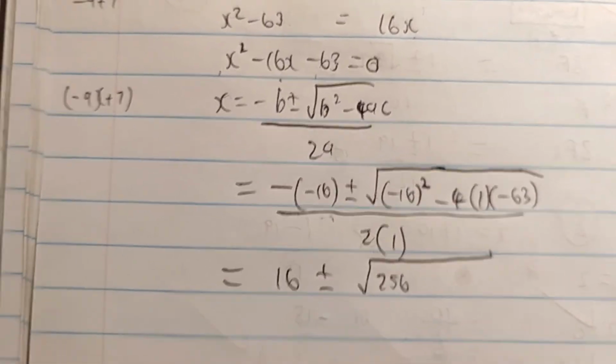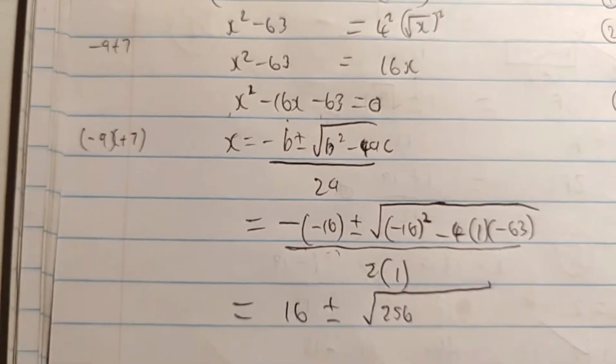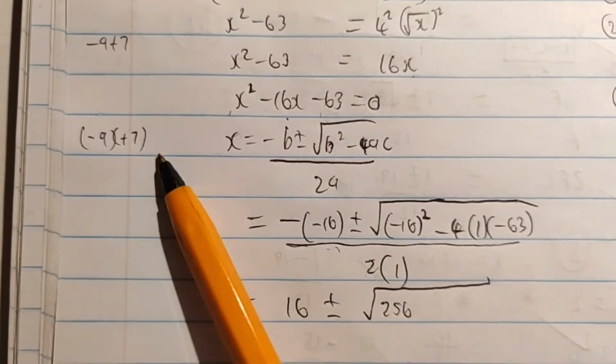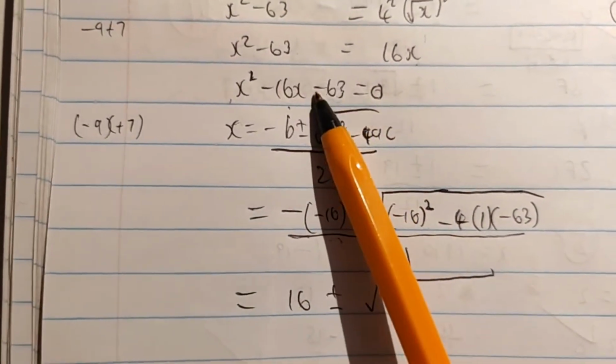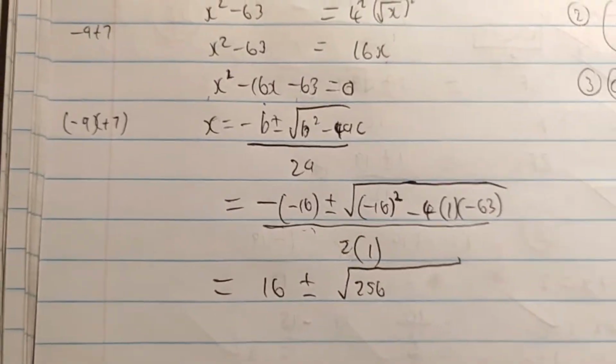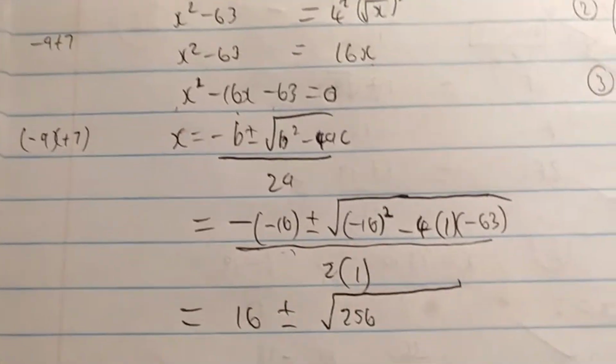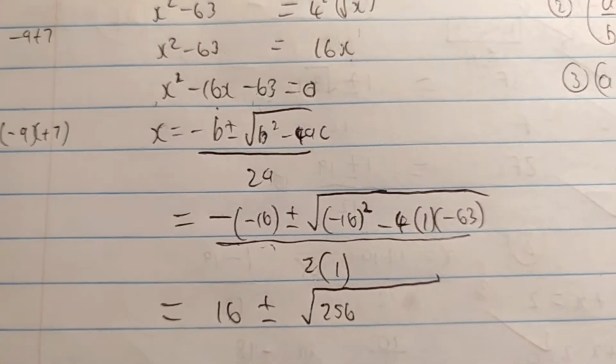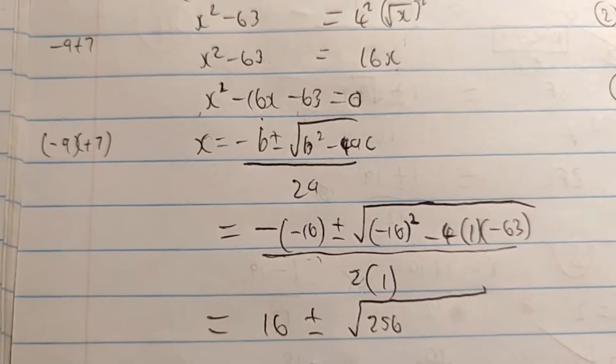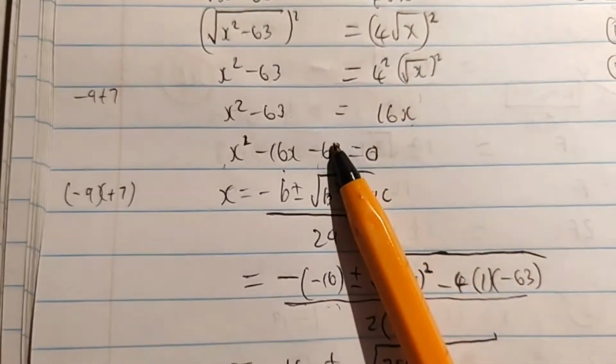I checked this question in particular. Most of them made the error of writing 9 and 7, but they were not cognizant of the signs. So when you want to become an expert in factorizing, please take note of the last term.